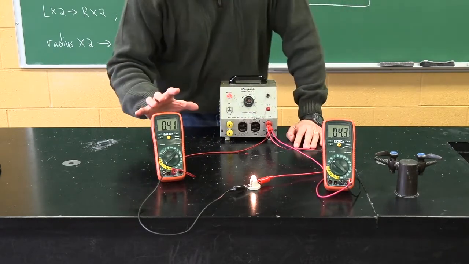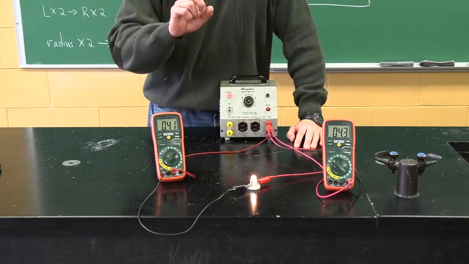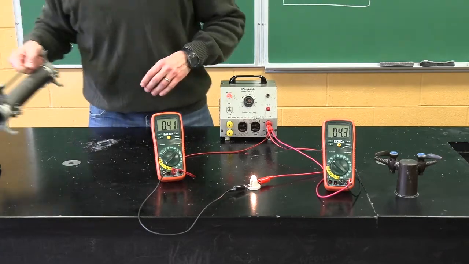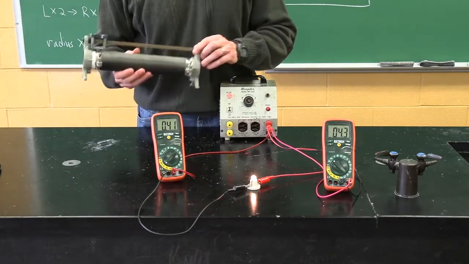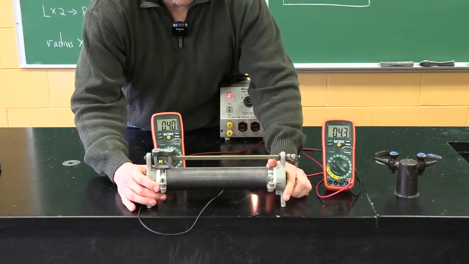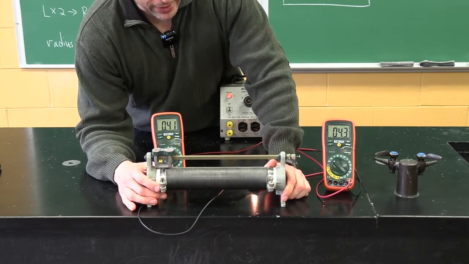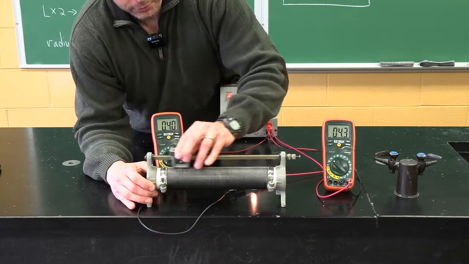So I'm going to reconfigure this circuit because I already learned one idea in Ohm's law: more volts, more current. But now, how can I change the resistance? Well, one ingenious device is this device right here. What it does is it basically creates what we call a variable resistor.